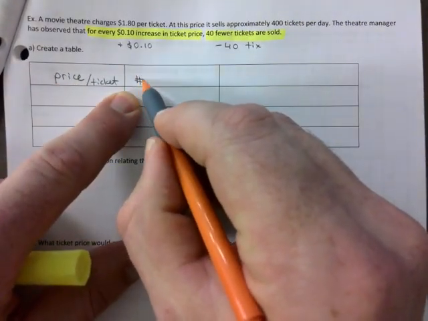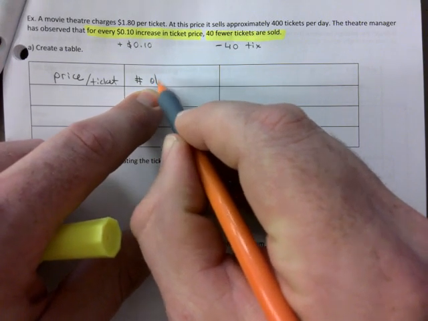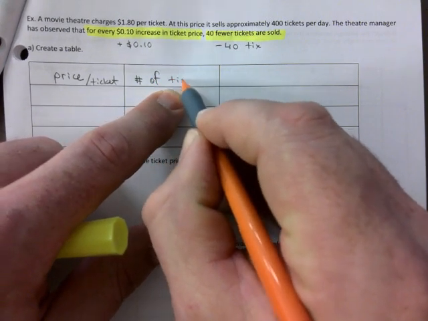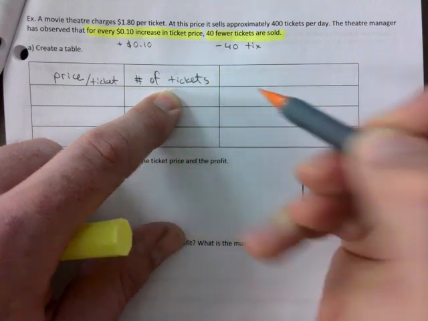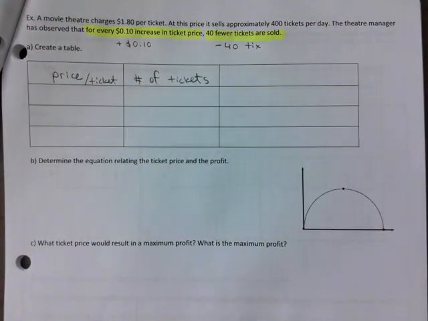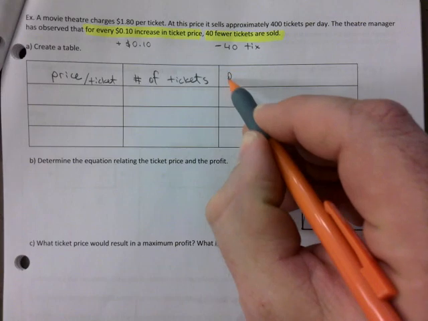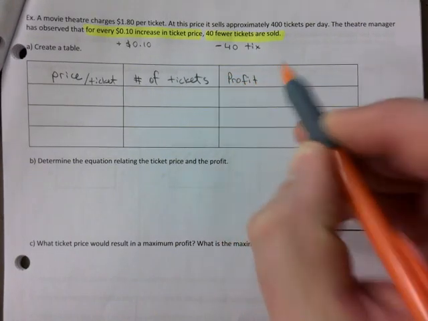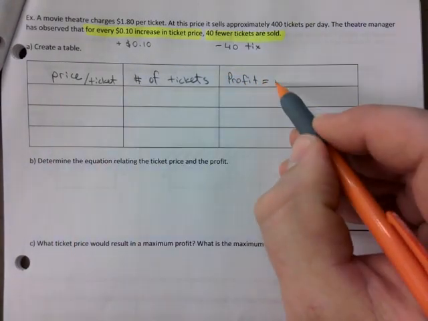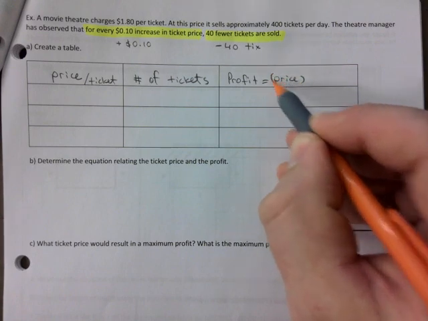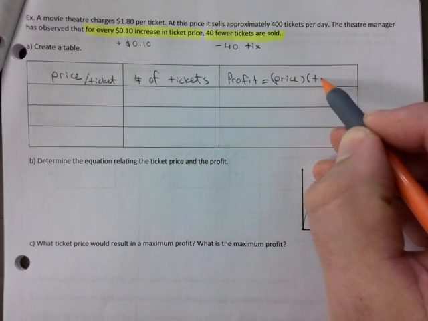Then I will focus on the number of tickets. So it could be number of items, whatever it is, rentals, cookies, cakes, you name it. And then this would be your profit. And the profit is simply multiplying the price by the tickets.